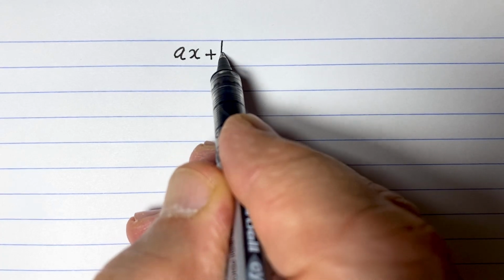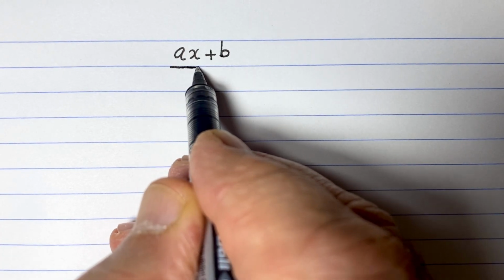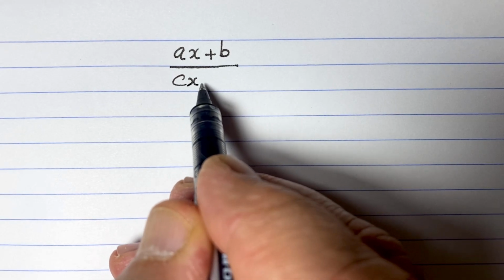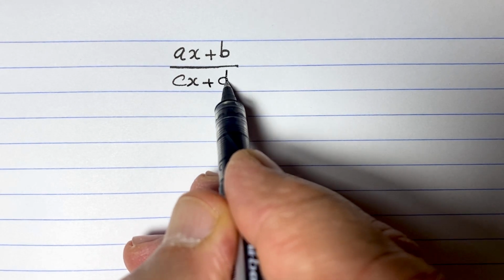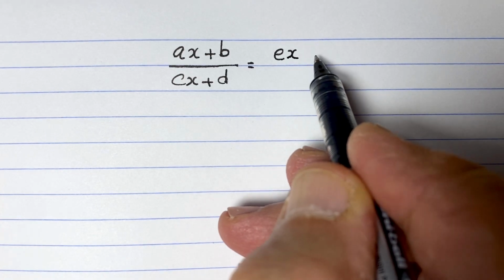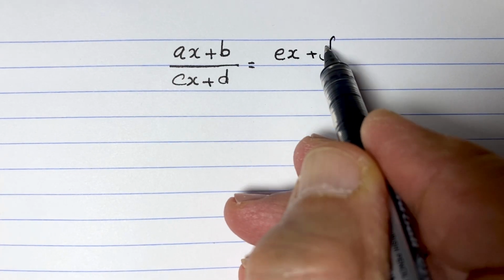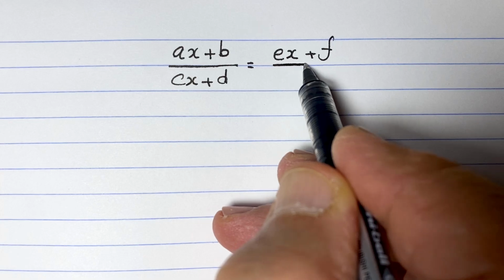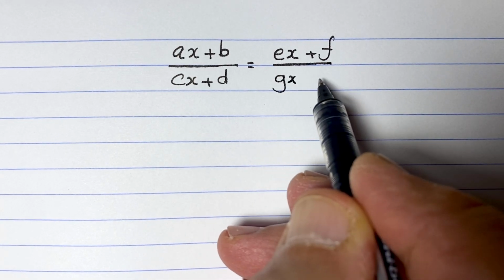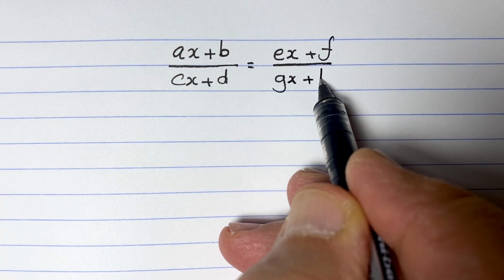I came up with this question in one of the textbooks, and it was asked to solve this equation. And there's no number, there's all letters. My unknown is x, and all other letters a, b, c, d, e, f, g are constants.